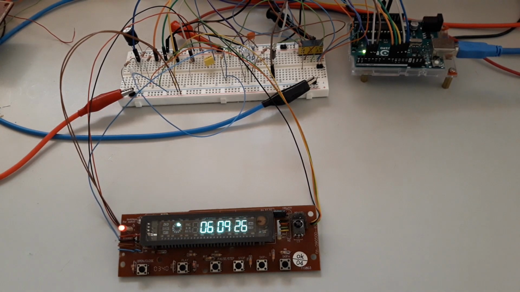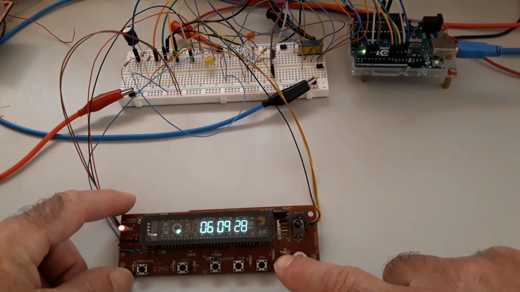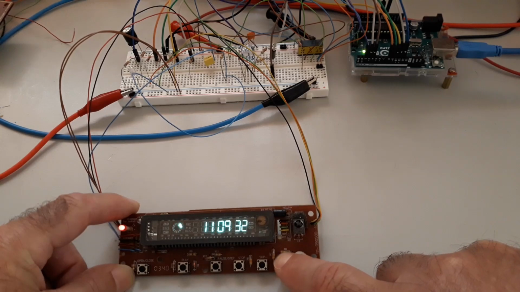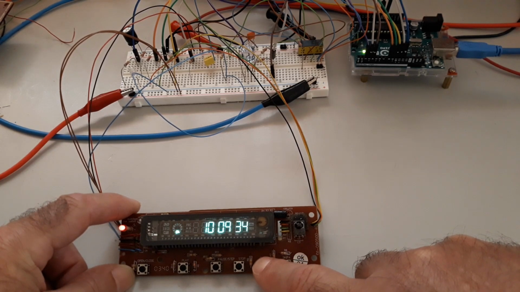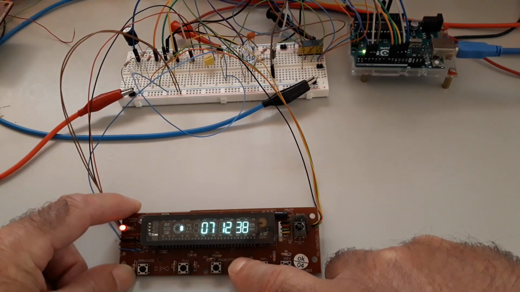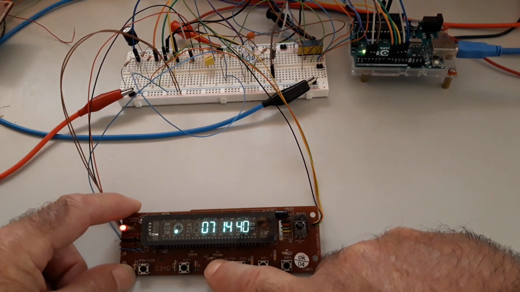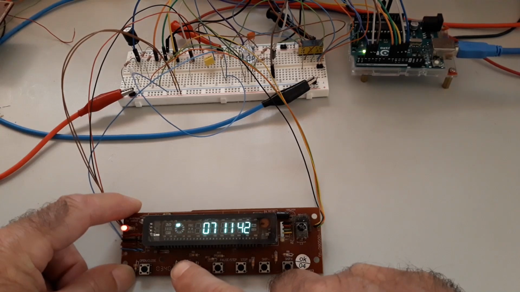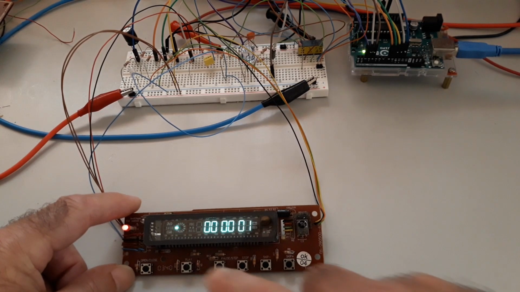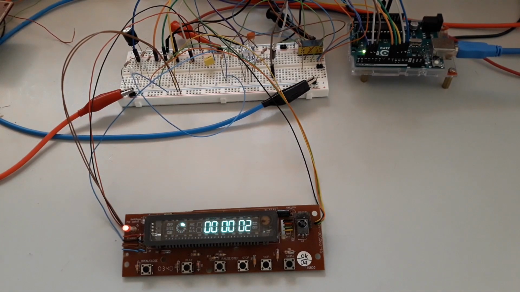For the buttons in the code, the first button raises the hours, the second lowers the hours, then up the minutes, and down the minutes. The 5th button makes a reset to the display. Okay.